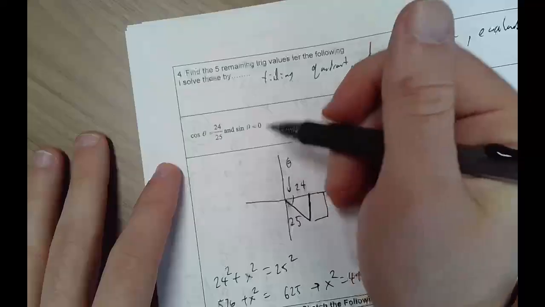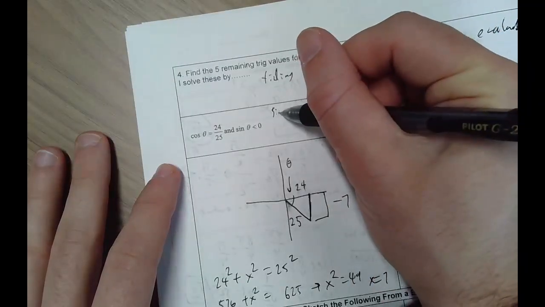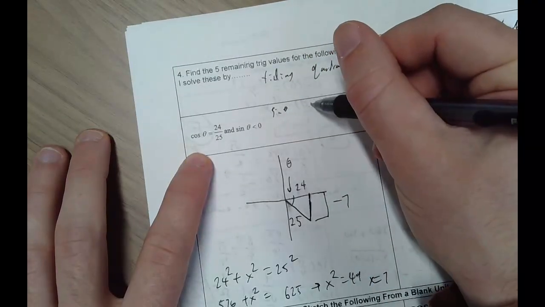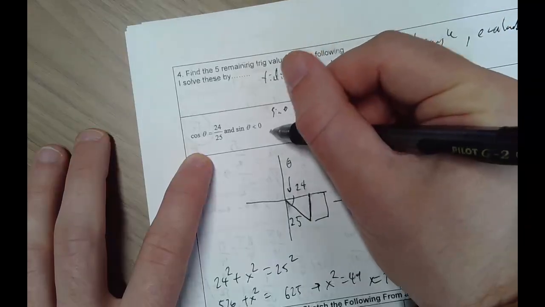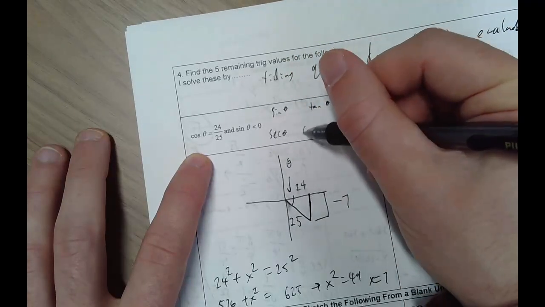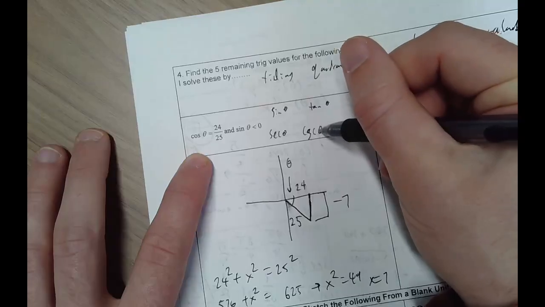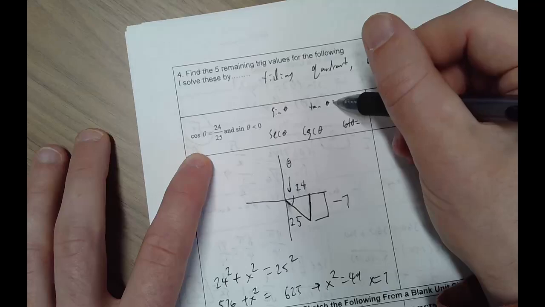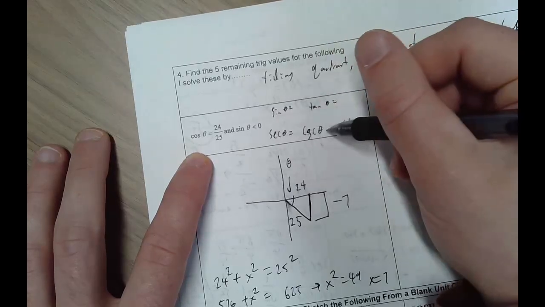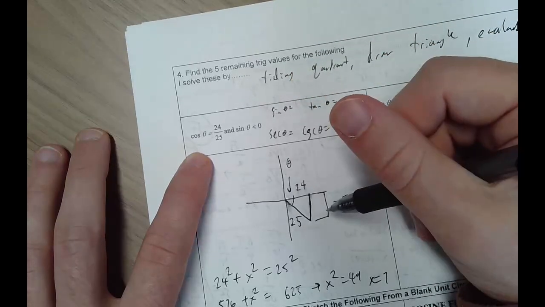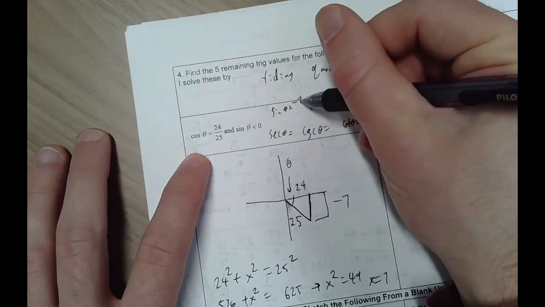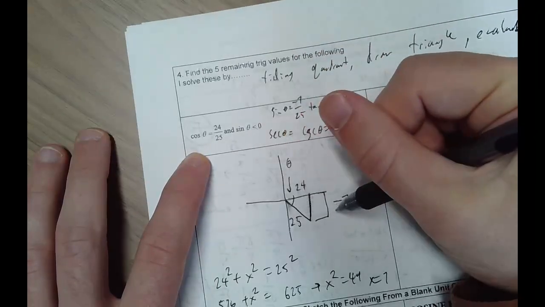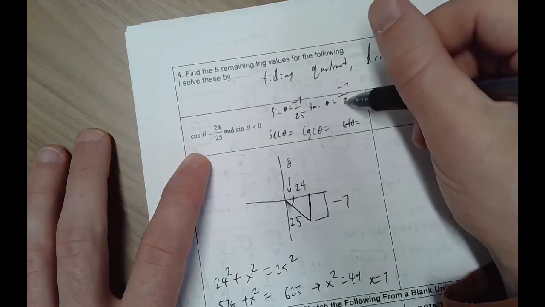I need sine, I already have cosine, so tangent, secant, cosecant, and then cotangent. Don't forget the theta. Okay, so sine, opposite over hypotenuse, negative 7 over 25. Tan, opposite over adjacent, negative 7 over 24.